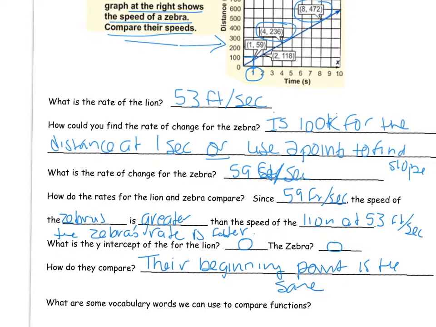From this information, in real life, they're not going to be right next to each other, so you'd have to choose one. Probably the zebra is further away, so the lion would be 0 and the zebra would have a head start, is generally what we would think. But for our information right now, they're both 0.